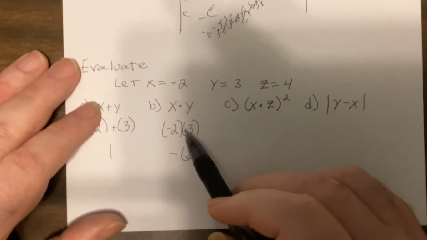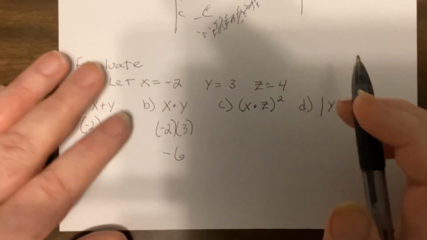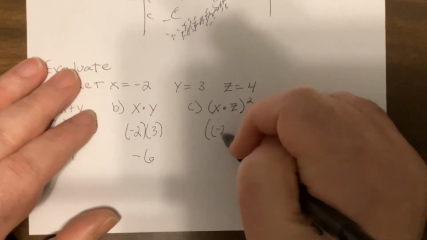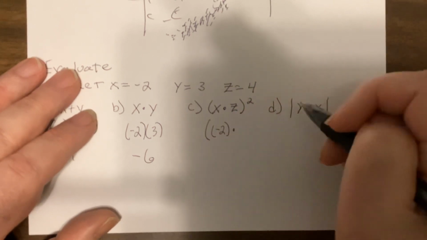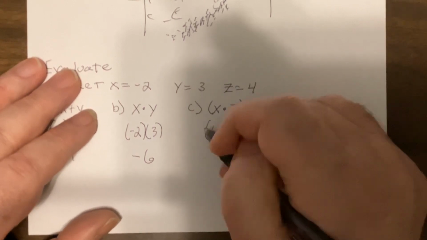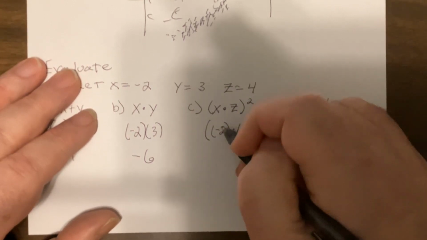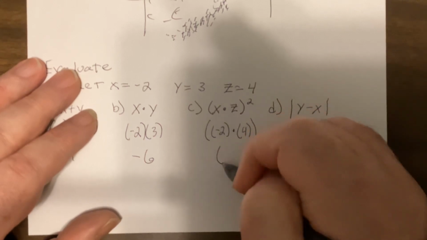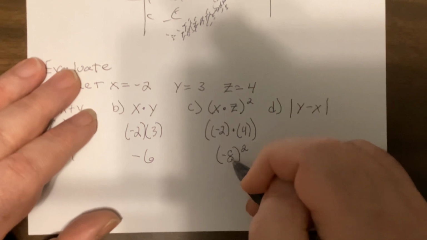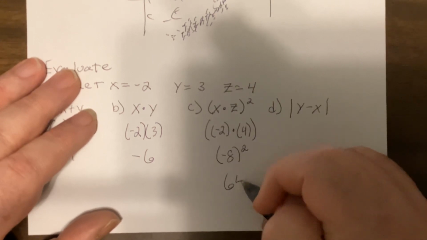An odd number of negatives is negative when you're multiplying. So this would be -2 in parentheses times 4 in parentheses, and then parentheses around the whole thing. -2 times 4 is -8. Square would be -8 times -8 is 64.